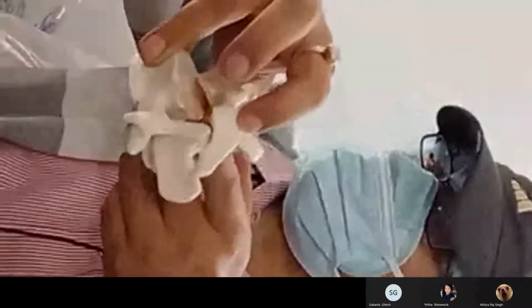In order to collect the CSF, we use this natural foramen. If we are using this natural foramen, we are not causing any damage to any of the organs, because the foramen present here is a natural foramen. In the lumbar part, in between L4 and L5, we introduce our syringe out here.